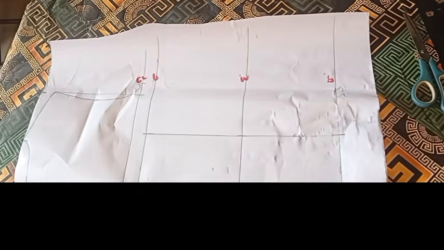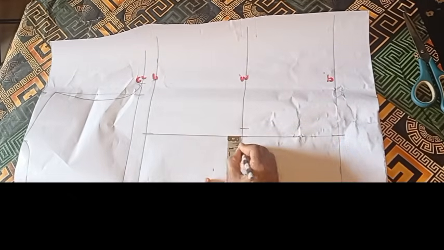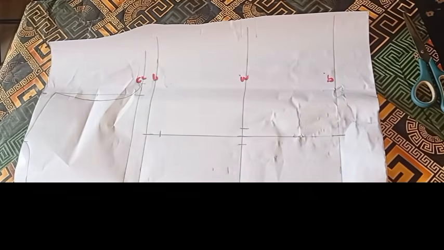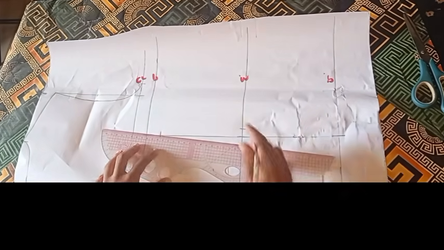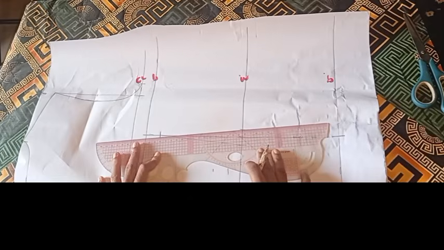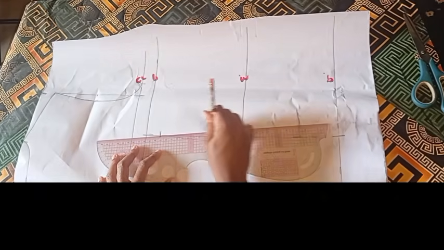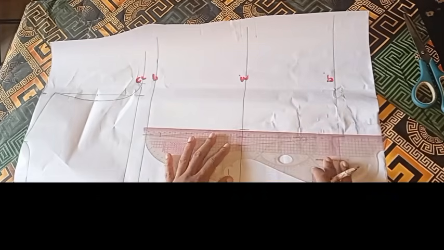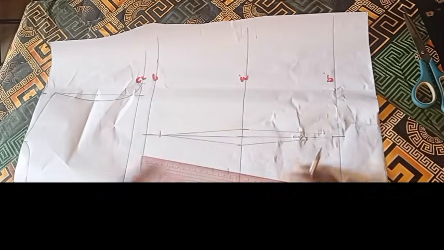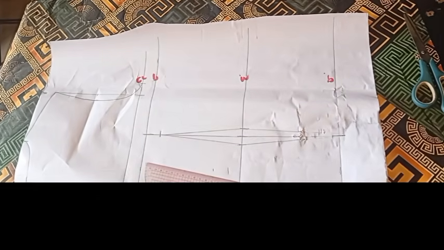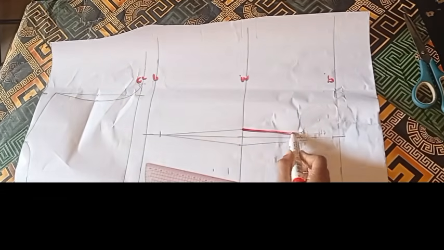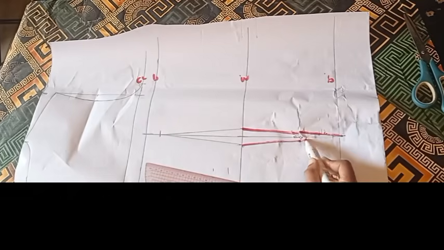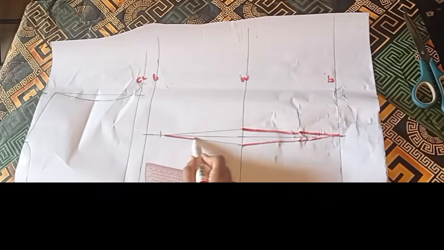Next is to mark a basic dart intake of 1/2 inch on both sides. Then I will come down by 1 inch from the bust line. Connect this to this point, connect to the other side of your pattern, and then go ahead to extend this all the way to the lower part like you see me doing. So your dart should be 6 inches after the waistline, right? So I'm just going to go ahead to connect it, and I'll outline to make it more visible for you to see.